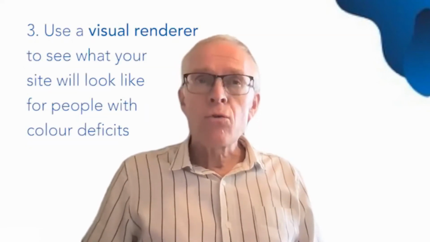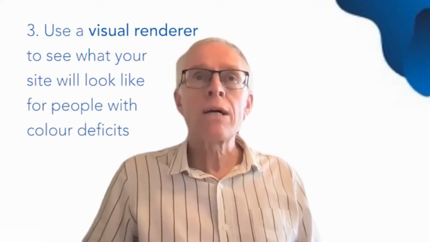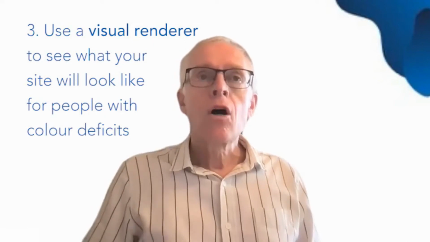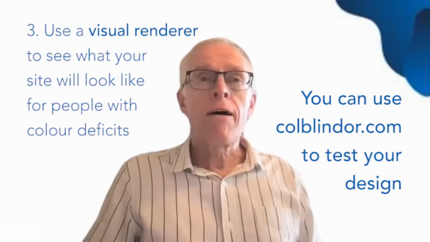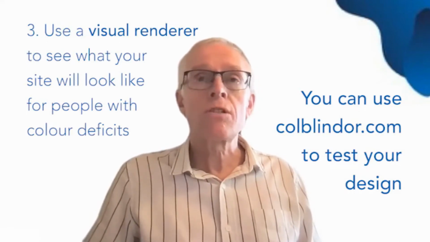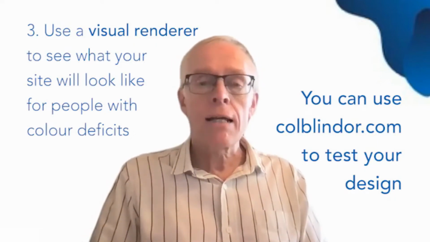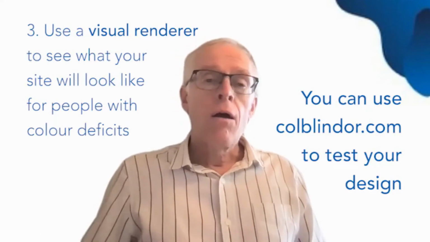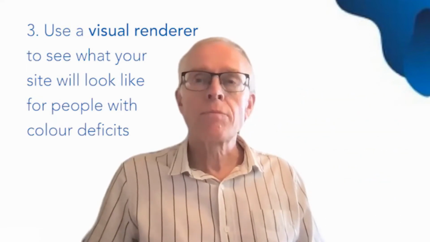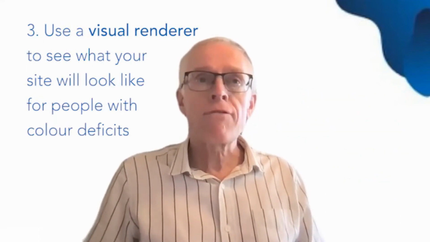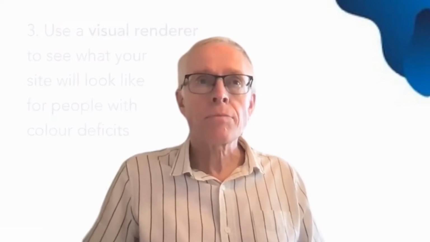Thirdly, use a visual renderer to see what the site will look like to people with various forms of visual color deficit. Colorblinder.com is a useful resource, as it allows you to apply various color deficit filters to your visual design. So you can make sure that, for example, if you've got text against a colored background, it is still readable to people with various forms of color deficit in their vision. Some graphics programs, such as Graphic Converter for Macintosh computers, also offer color deficit emulators.